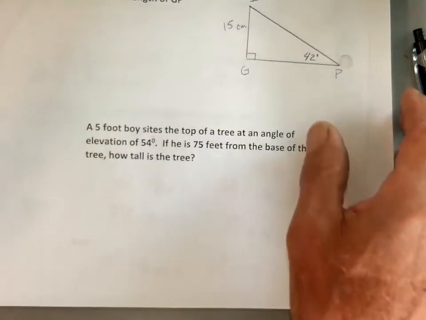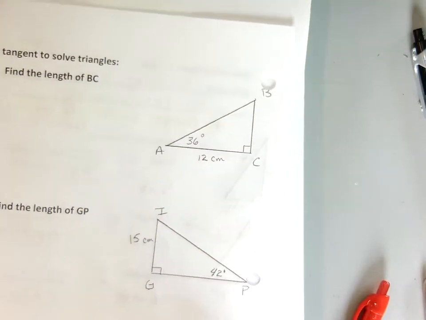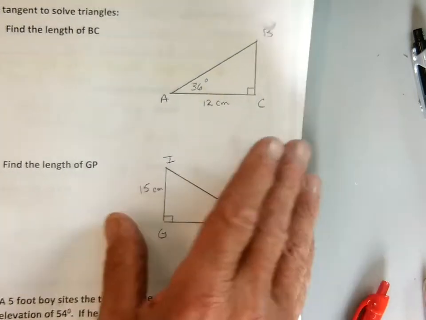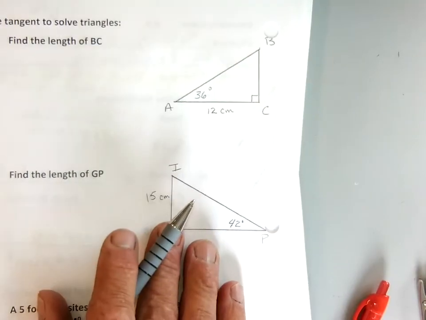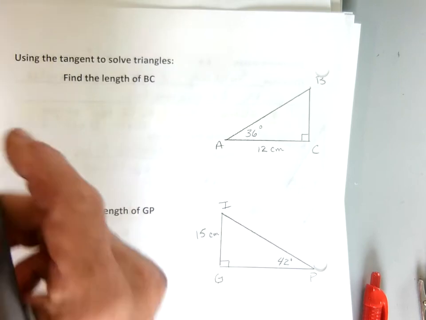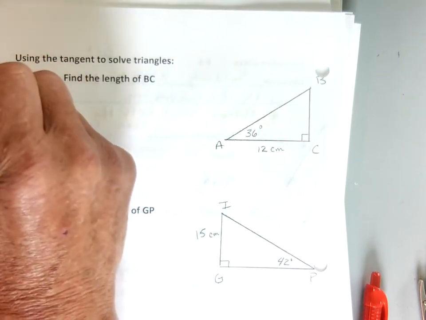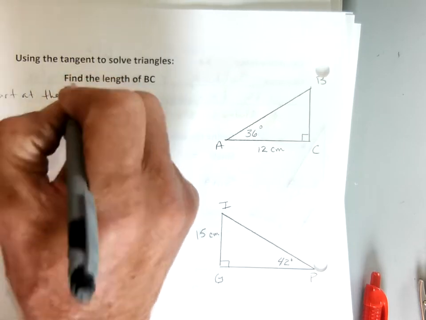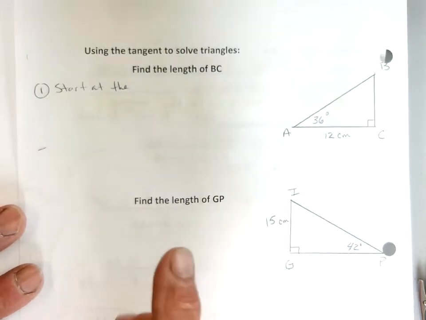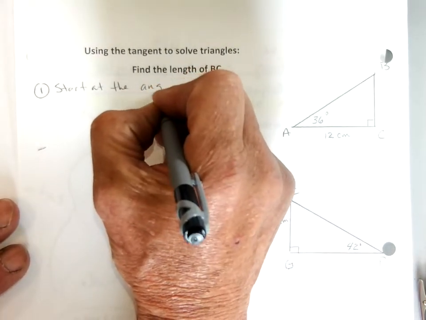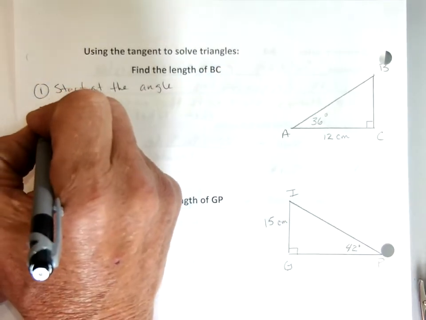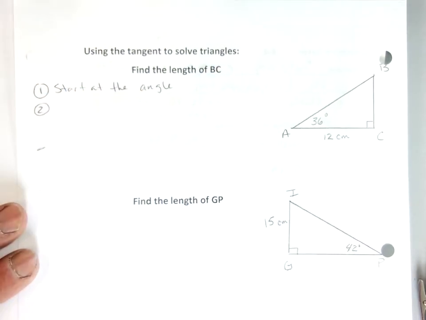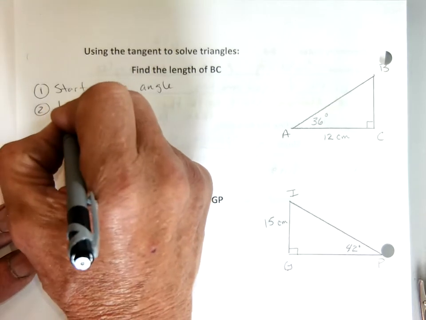Now, we can use this information to solve a triangle, okay? So to solve a triangle, let's write a few notes on the side, okay? When I solve a triangle, first thing I always do is 1. Start at the what? Always at the angle. 2. Label your sides.